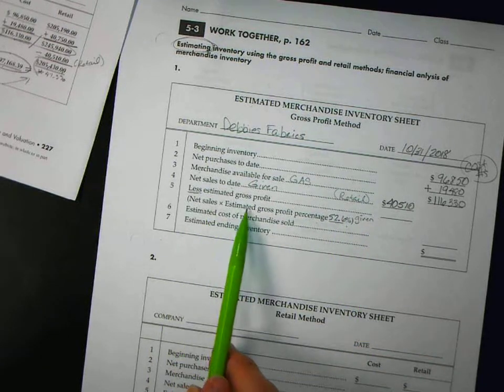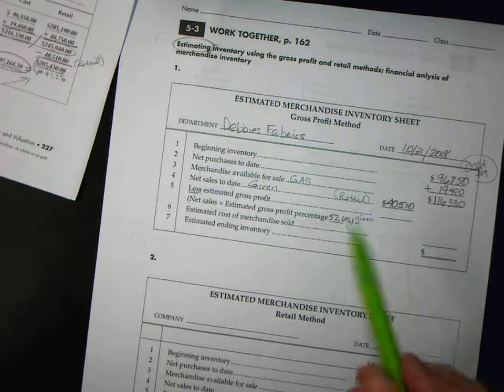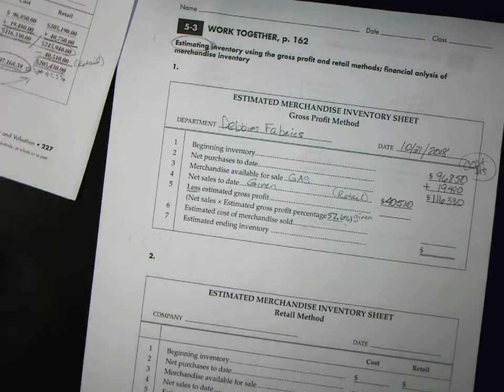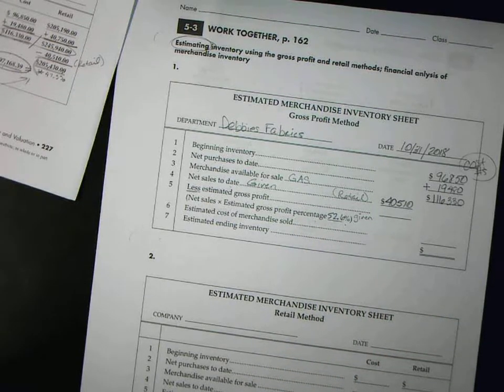This estimate is based off of last year's profit. So this 52.6% gross profit percentage is last year's number. So we're going to estimate that we're doing about the same thing this year that we did last year.